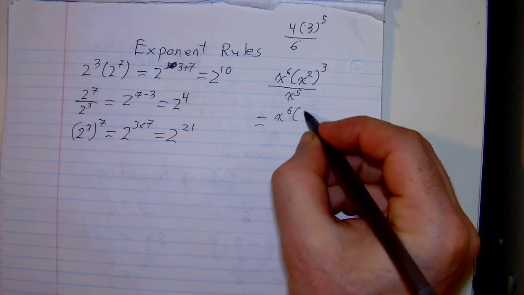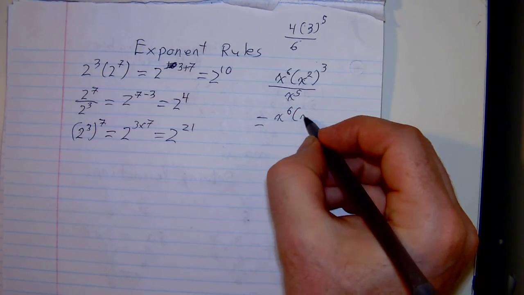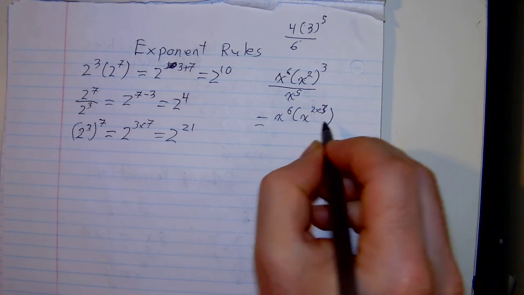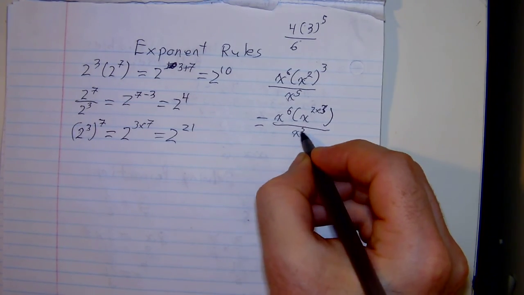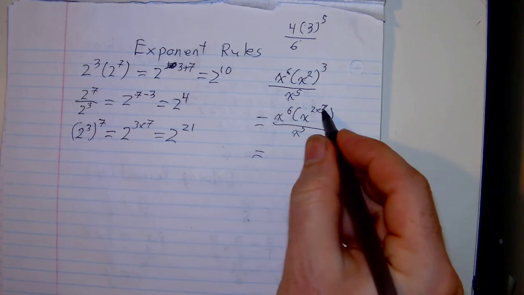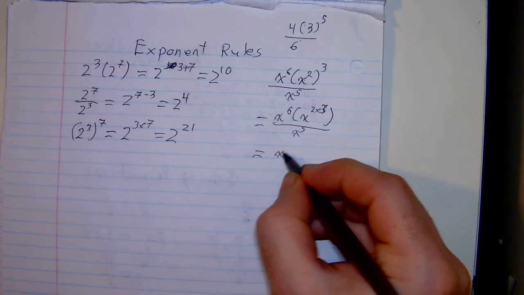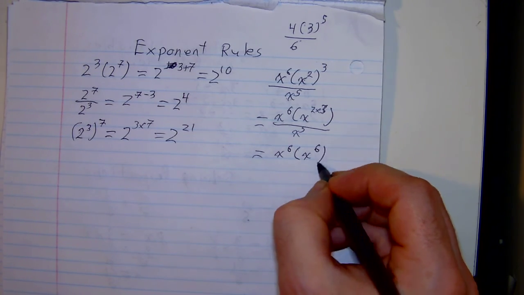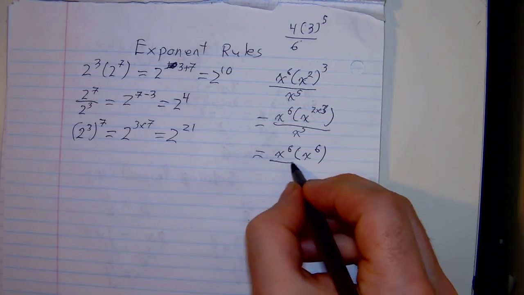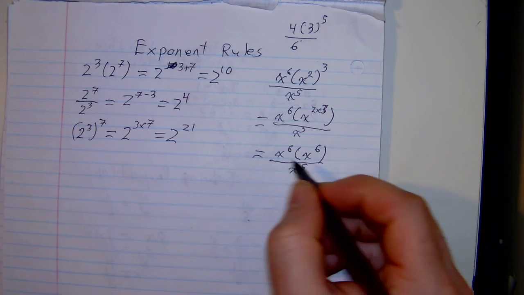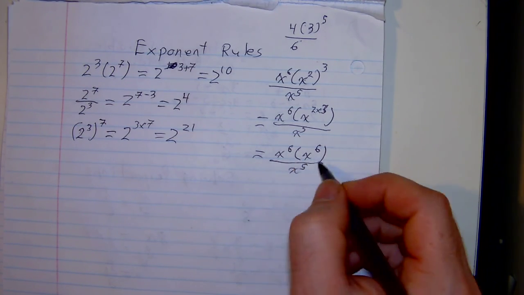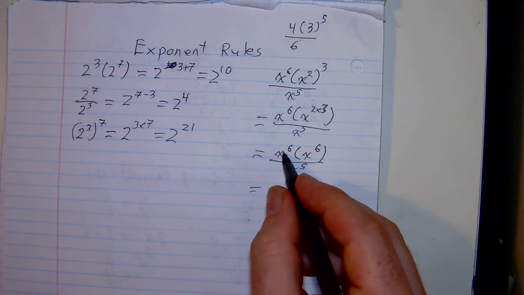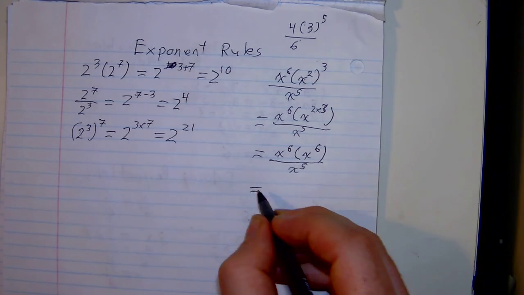So x to the 6. This is going to be x to the power of 2 times 3 divided by x to the 5. And of course, you can just go ahead and calculate that right away, but because I'm doing a demonstration here, I wanted to show each step in detail. So we're going to get 2 times 3 is 6. And then the next thing I would do, well, with multiplication and division in this case, it doesn't really matter what order I do them in, but most people would do the top part first.